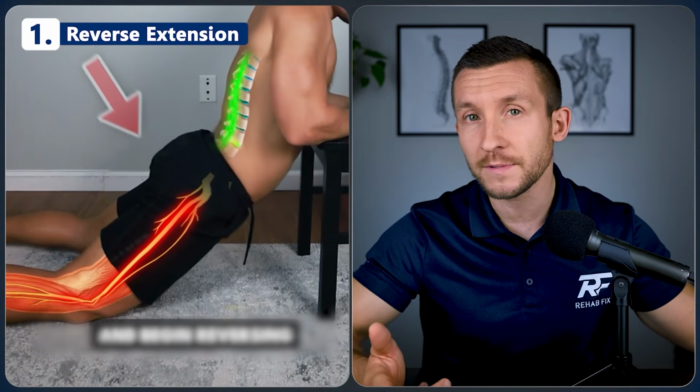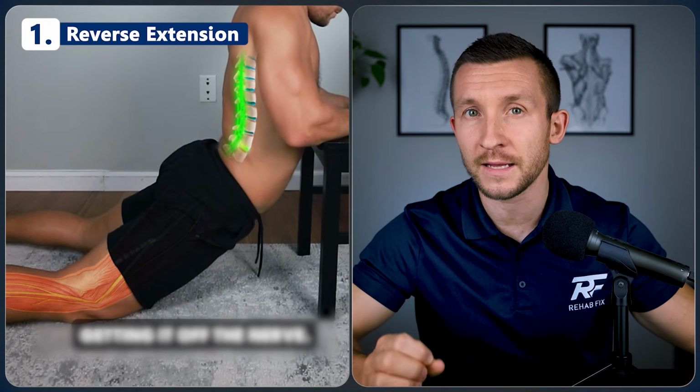As you do this, and as your lumbar extension improves, not only will your mobility get better, but the disc bulge can actually reduce over time, and you'll notice your symptoms in your leg get better and better and better.